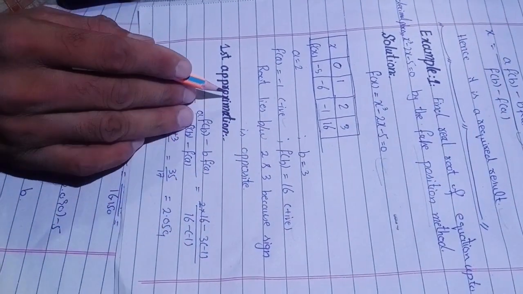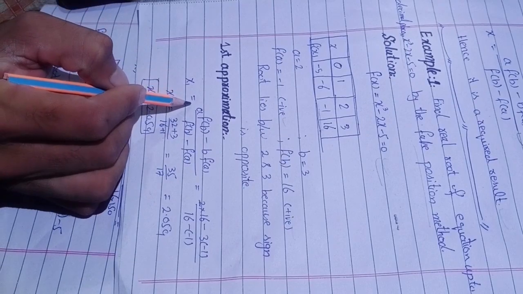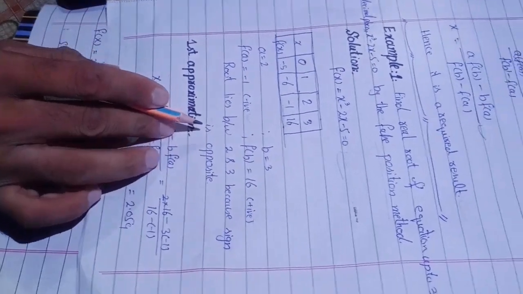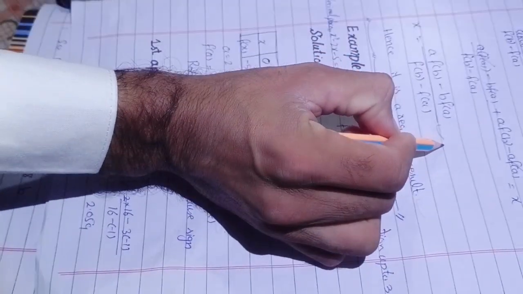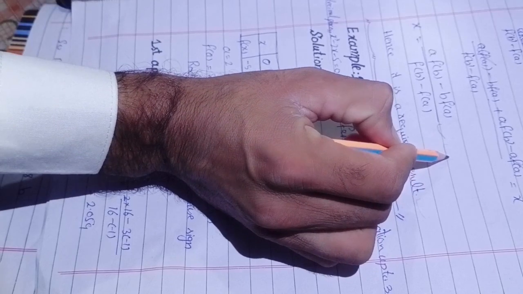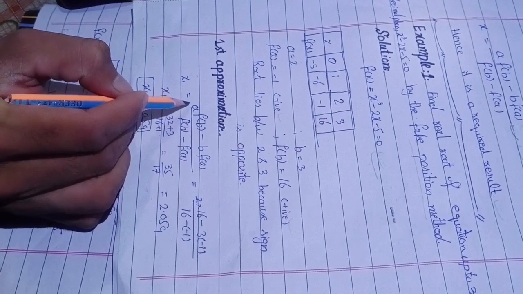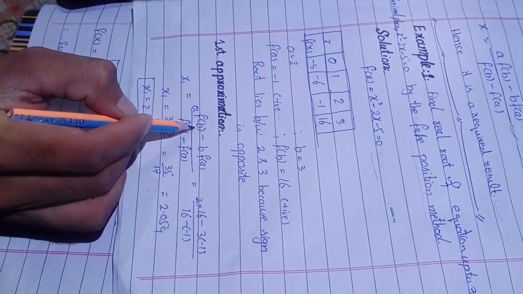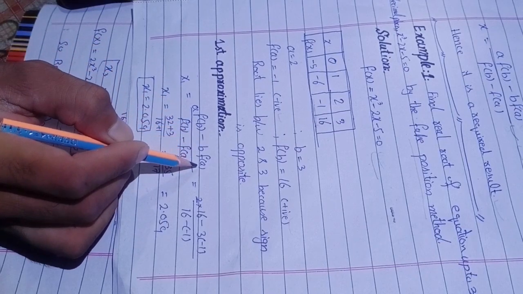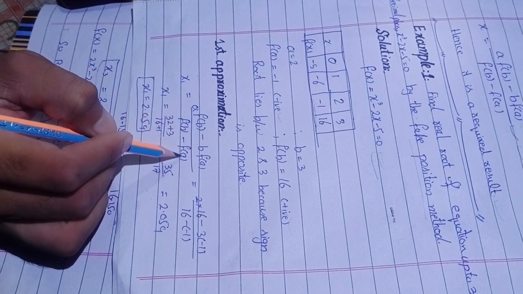So the first approximation x1 is equal to, the formula we found last, a into f of b minus b into f of a divided by f of b minus f of a.